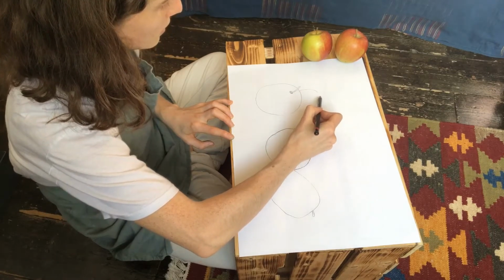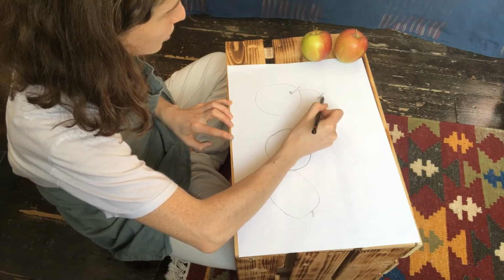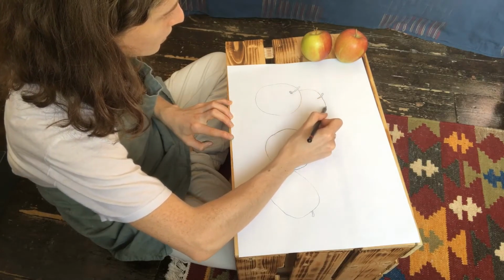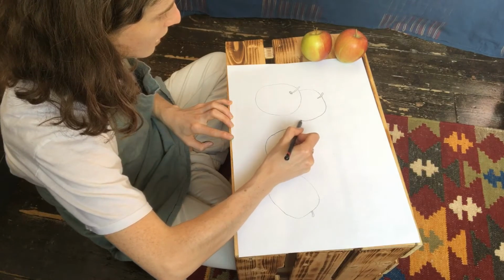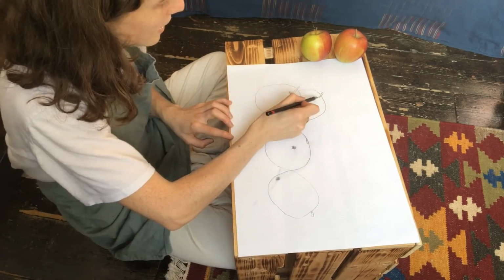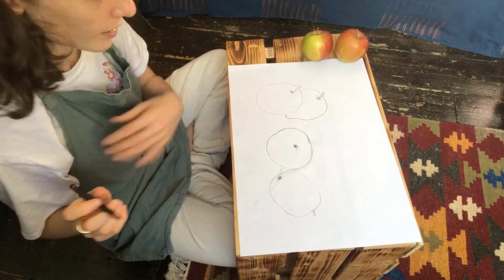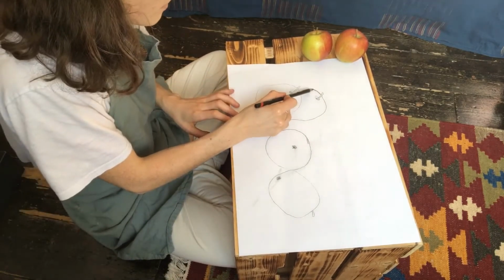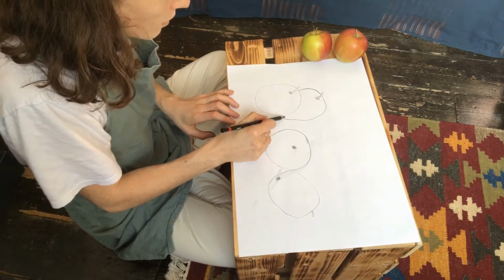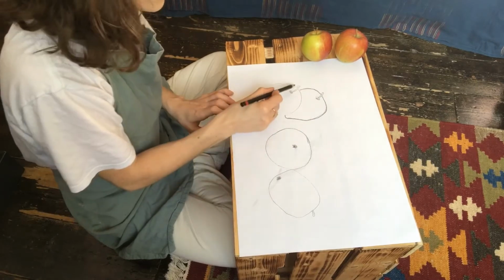It's got its stem coming out like that. I'm just following the outline of the shape of the apple. It doesn't have to be too perfect. After all, we did say this was going to be an abstract representation. It's going to be really pretty, but it doesn't have to be perfect. Right, so there we go. I've gone round.